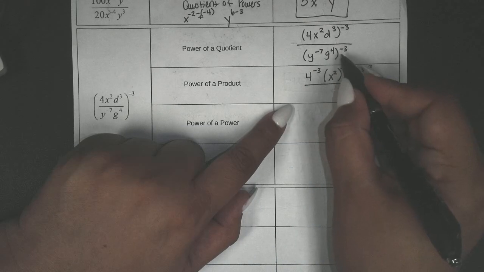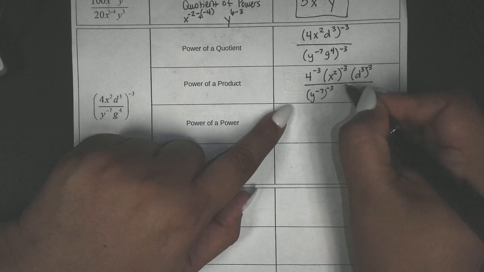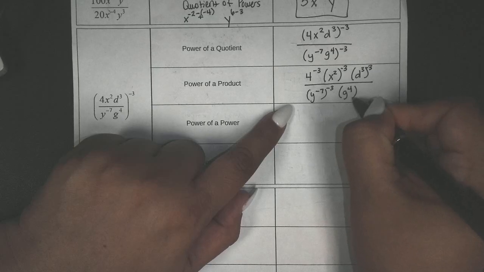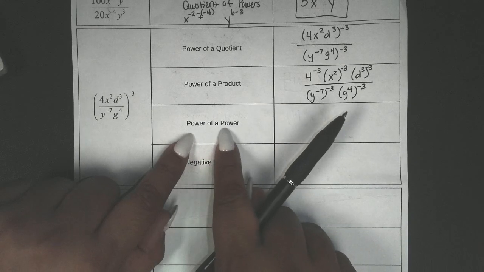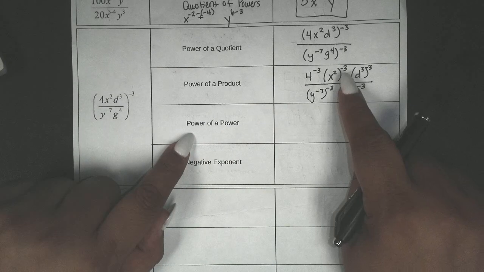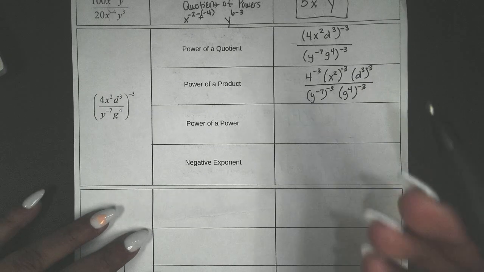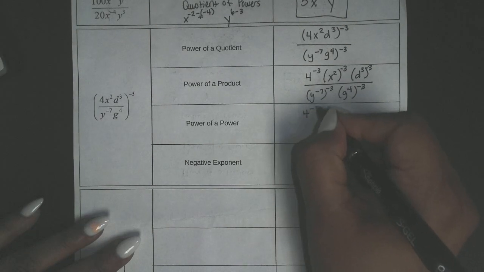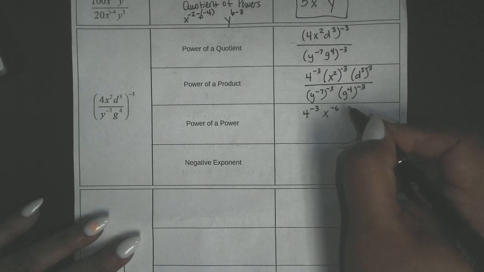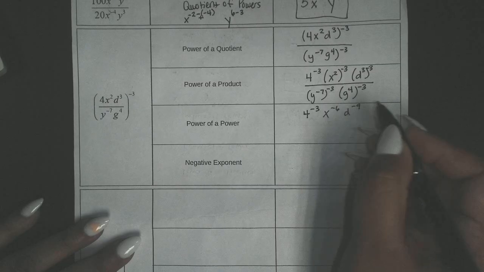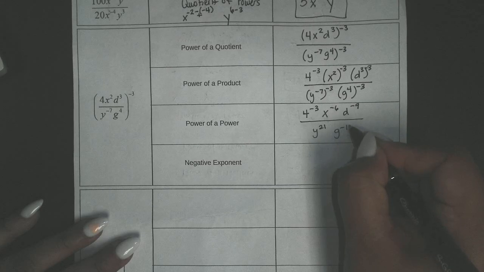Then give me my division sign and do the same thing with the bottom. Y to the negative 7 to the negative 3. And then g to the 4 to the negative 3. So I have a whole bunch of power of a powers here, which leads me to my next step: power of a power. When I see two exponents like this, what do you do with the exponents? You multiply them. So let's rewrite this and reflect that all we're doing is multiplying our exponents. So we're going to do x to the negative 6, d to the negative 9, y to the positive 21, and g to the negative 12.